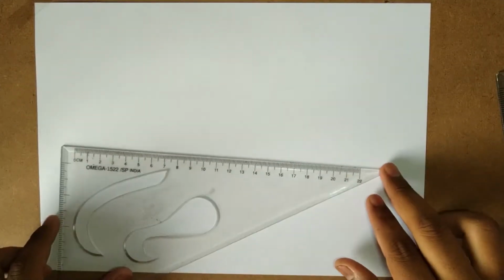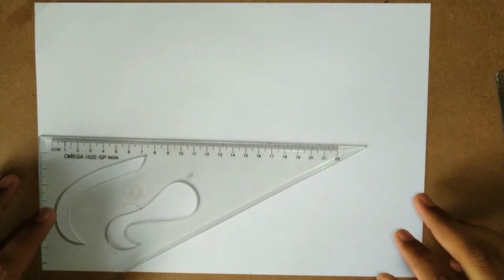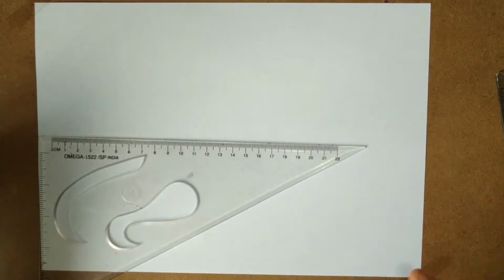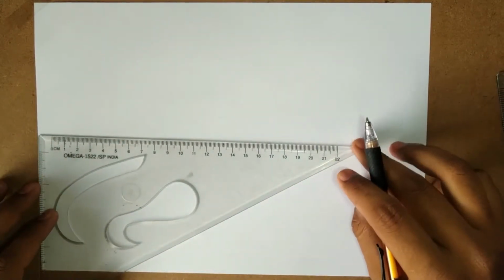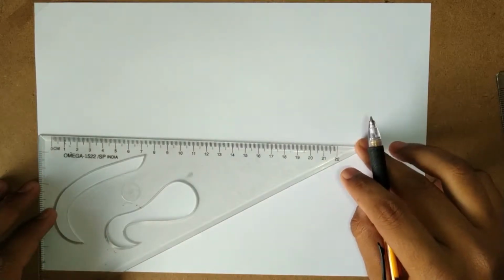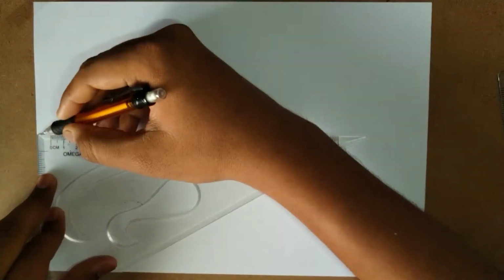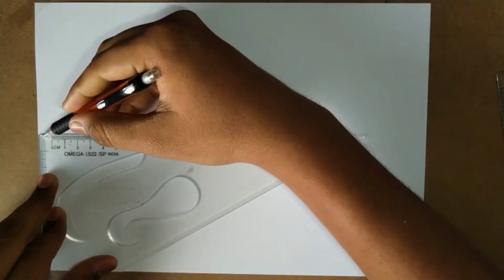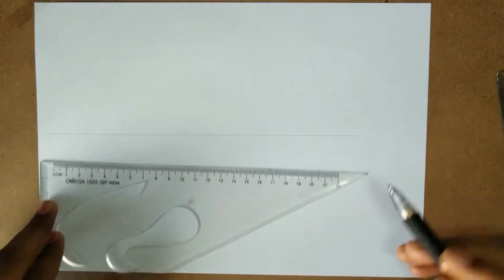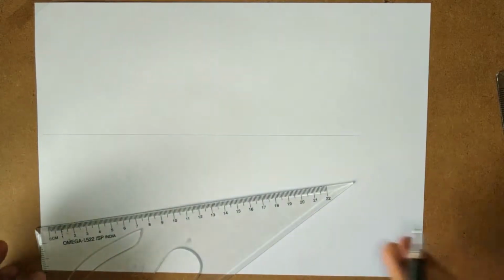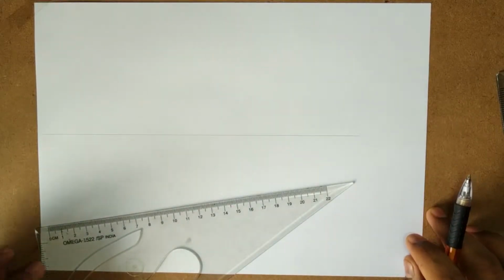Okay, so here in the problem it is mentioned it is resting on HP, so the base will come below the XY line and the front will come above the XY line. So first of all we will draw the XY line. Okay, XY line is drawn. Now we will draw the base.